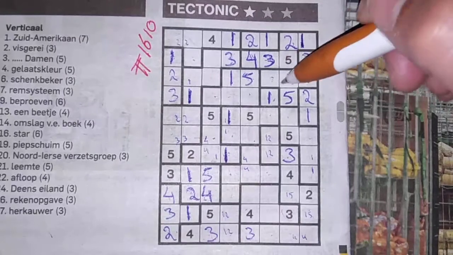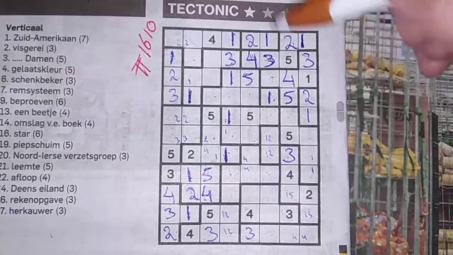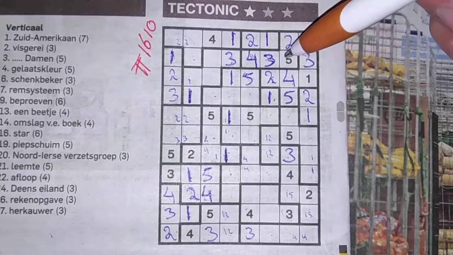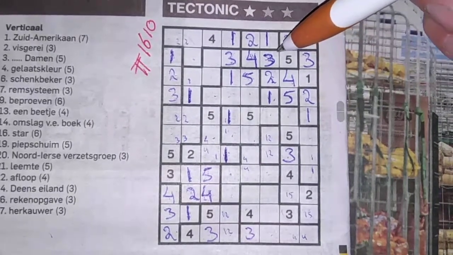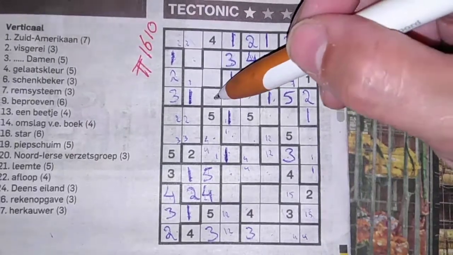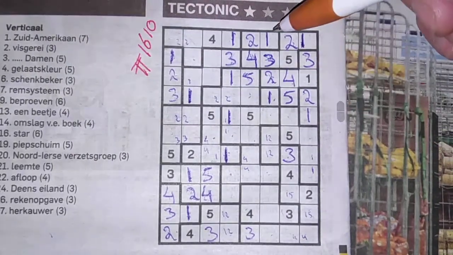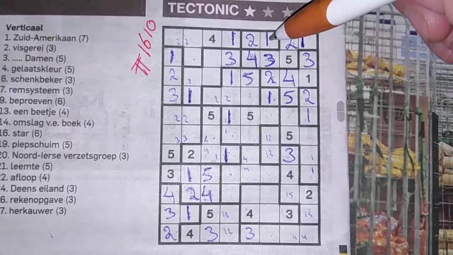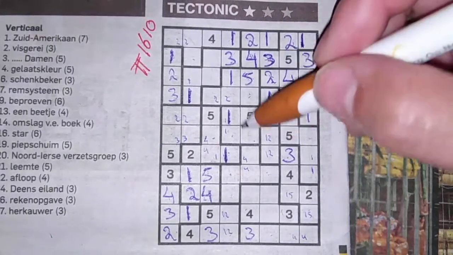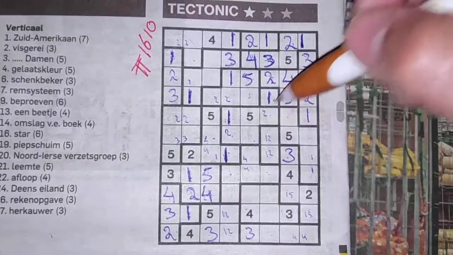This box cannot be a 4. 1 box left for the 4 should be there. 1 box left for the 2. This box cannot be a 2, so the 2 could be here, could be there. This box cannot be a 2, so the 2 could be here or could be there.